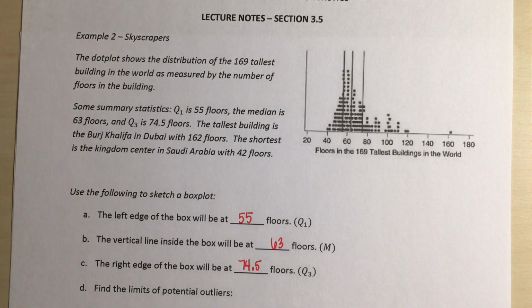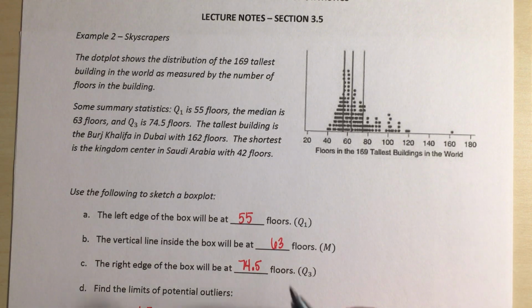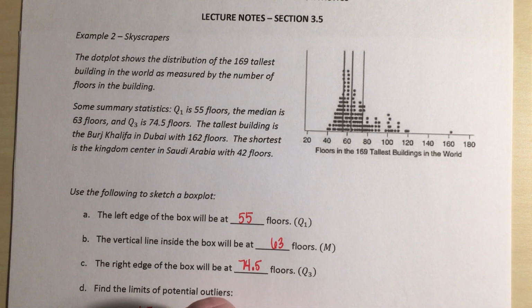All right, so now that we have this information, we're going to subtract. To find our interquartile range, we take Q3 minus Q1. So we're going to take 74.5 minus 55, which is going to give us 19.5. Then we're going to take that and multiply it by 1.5. We get 29.25.